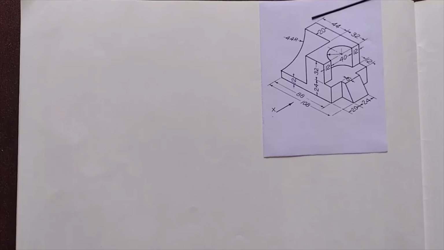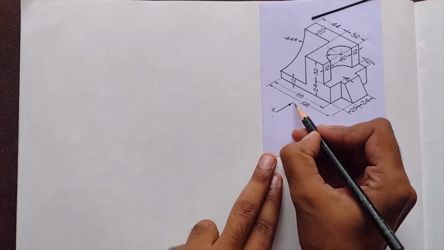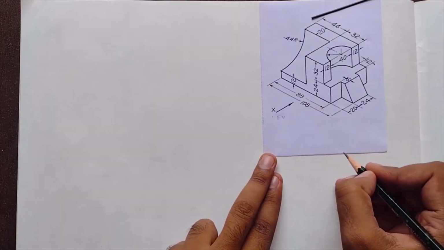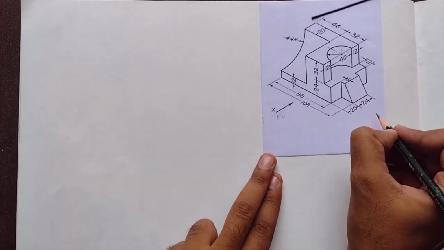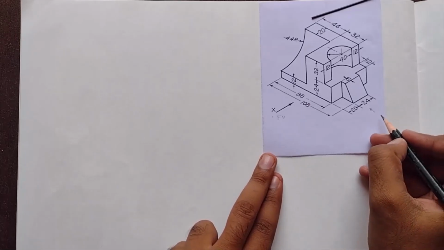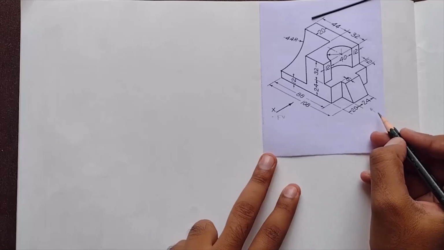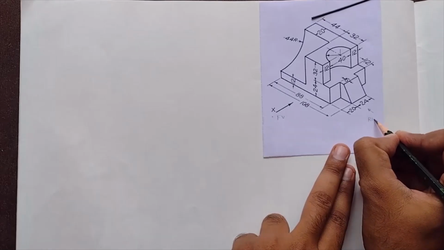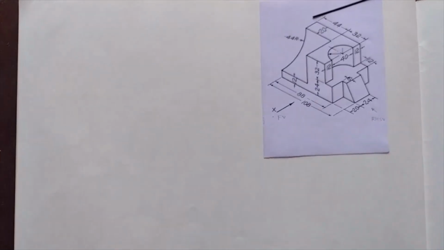So let's start. The first step is to identify the relative position of the front view and side view, right? So this is my front view direction of the observer. For a side view, I have to compulsorily view this object from this side so that I will get a better idea about the object and its features, isn't it? So we are viewing the side view from the right hand side of the observer. That's why this is my right hand side view. Okay.